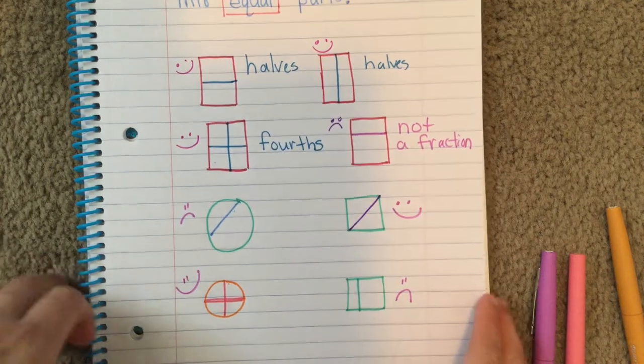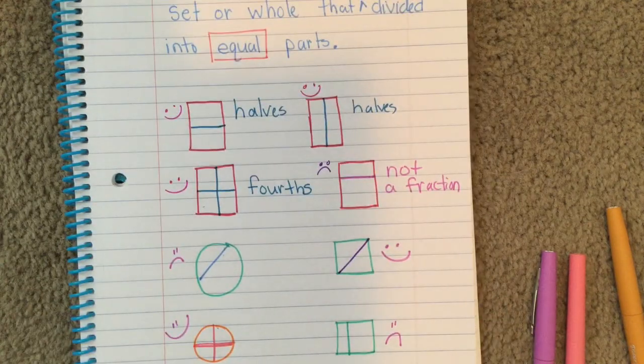In your activity, you're going to be working on the same thing. You'll be sorting the shapes into fraction or not a fraction.